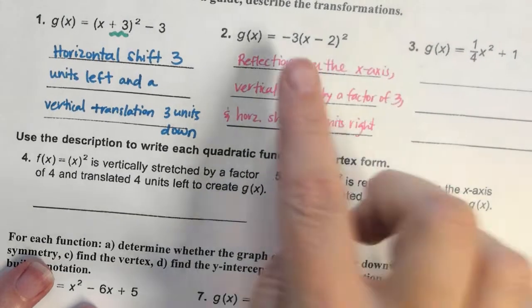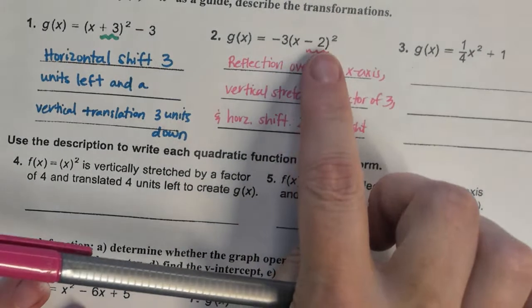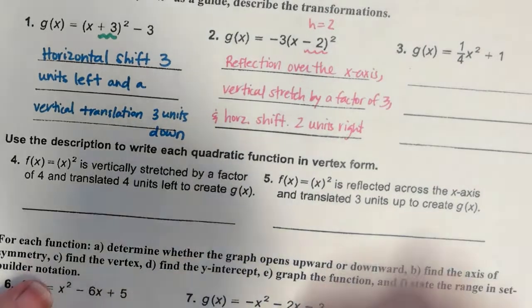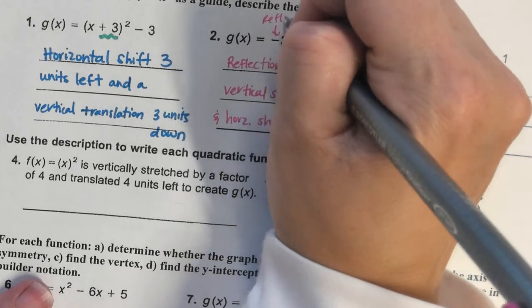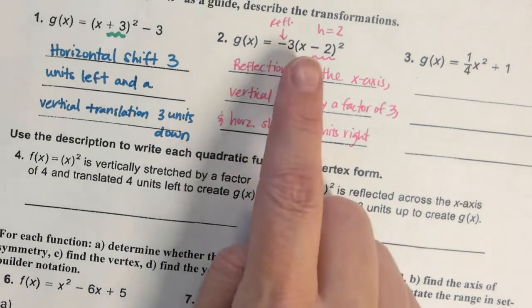So if it's inside the parentheses, okay, this is a +2, that's your h value is 2, so you're going to the right. Okay, this is your reflection. Okay, and then the 3 is going to be the vertical stretch. Okay, if it was horizontal, do you guys know what that would look like for this?